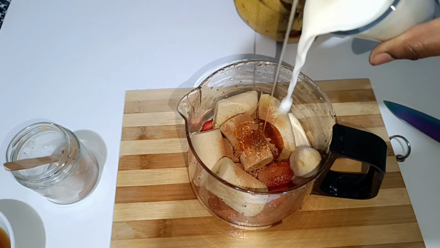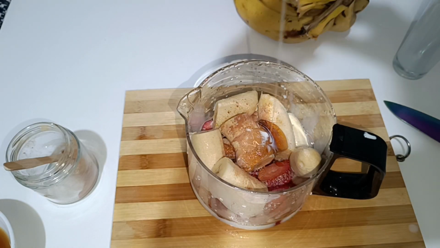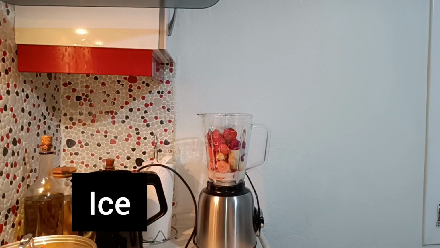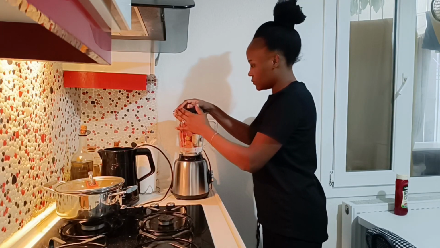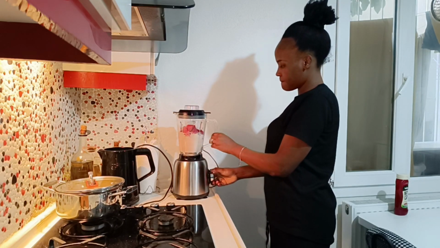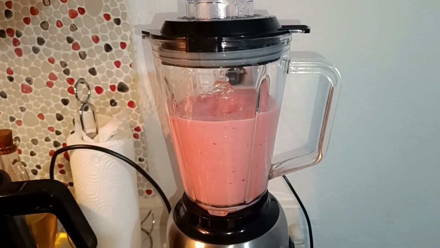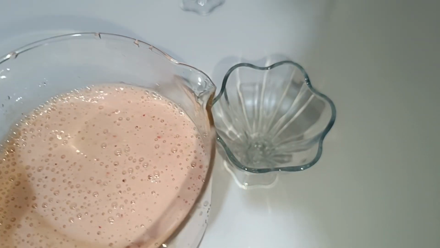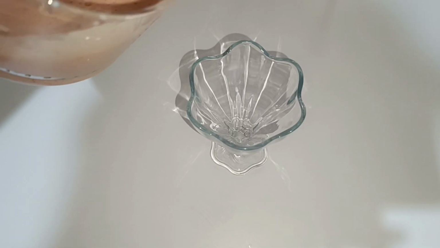After that I'm gonna add in the milk. Okay, one glass of milk, and then I'm gonna blend everything. Also going to add in strawberry. There we have our smoothie.